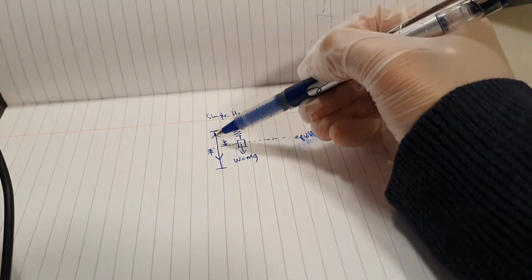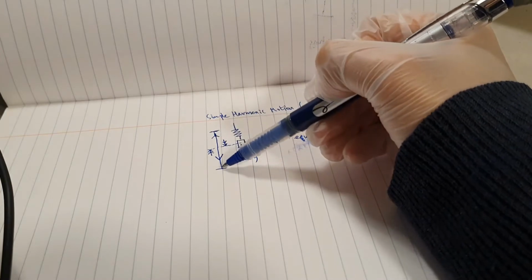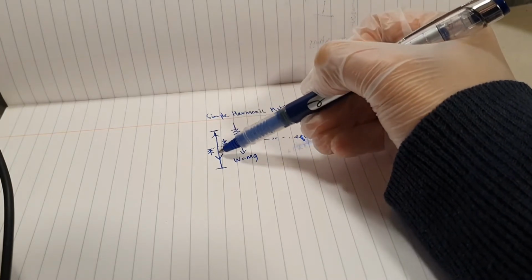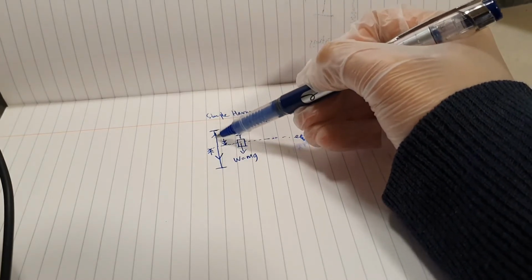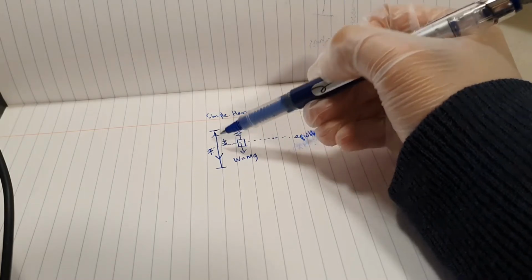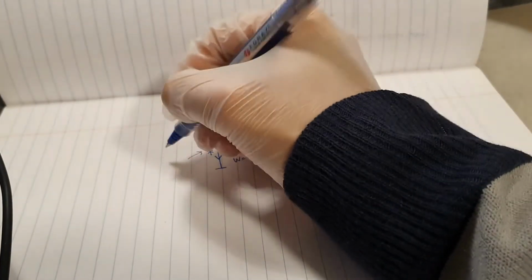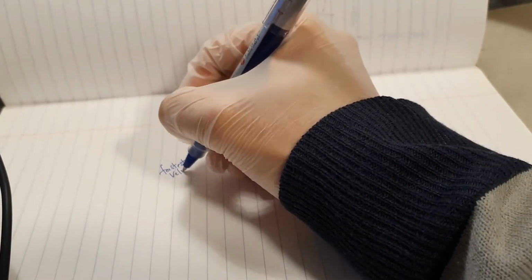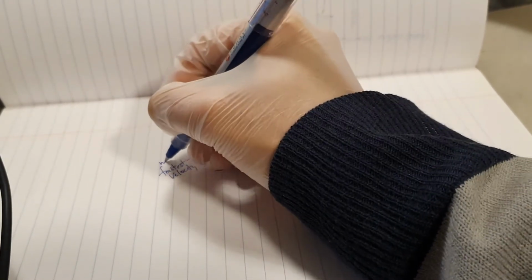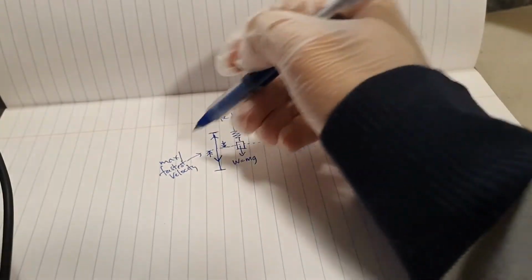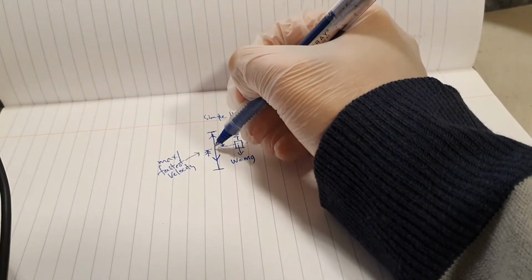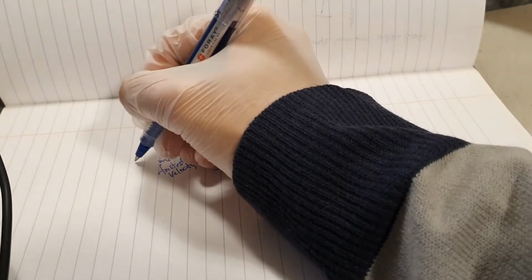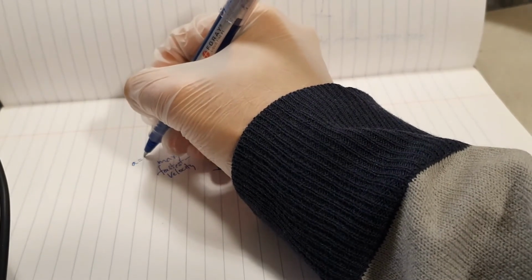So it's going up and down, but as it passes through the equilibrium position, that's when it has the fastest speed, isn't it? The fastest velocity, or the maximum velocity. And when it passes through the equilibrium position, the acceleration is equal to 0.